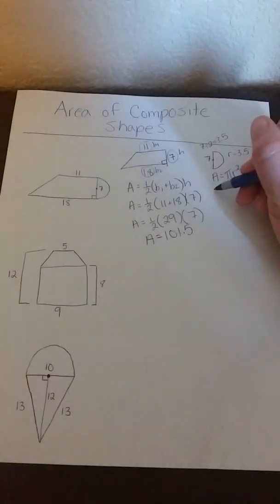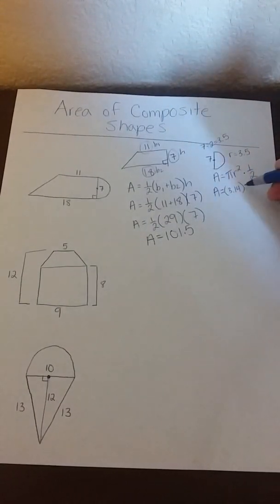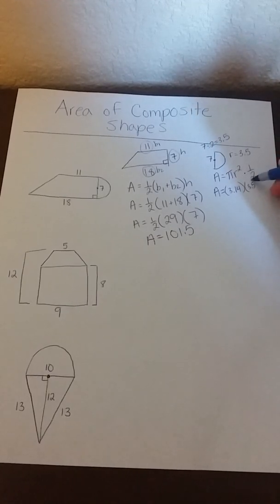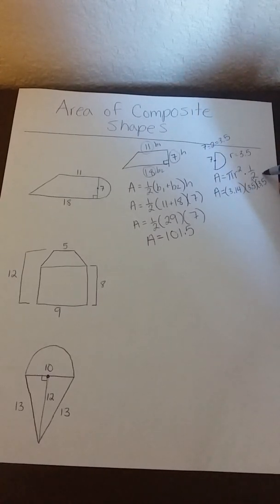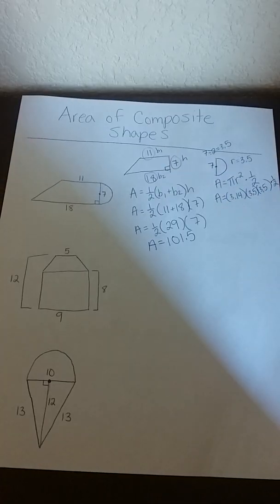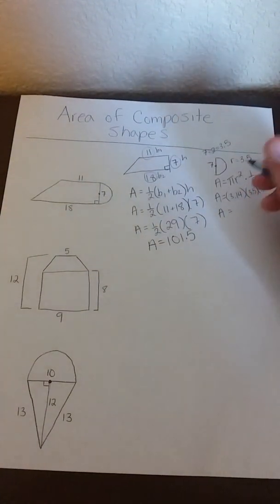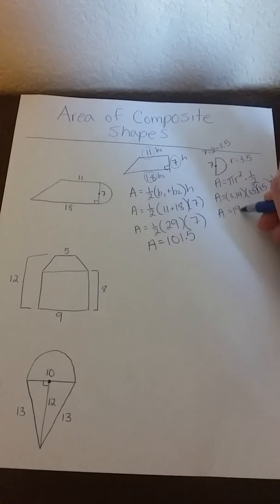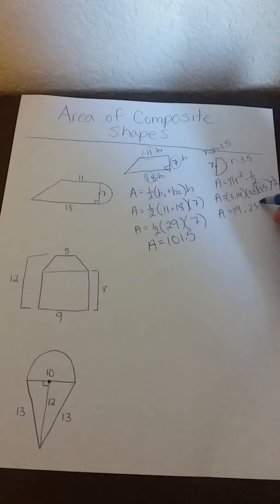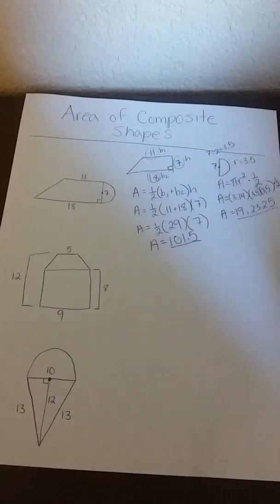We plug that in, so now we have 3.14 for pi, and then 3.5, 3.5, we do it twice because it's r squared, and then times 1/2. And when you put that all in your calculator, you get that the area of the semicircle is 19.2325. Now I have the area of the trapezoid and the area of the semicircle.